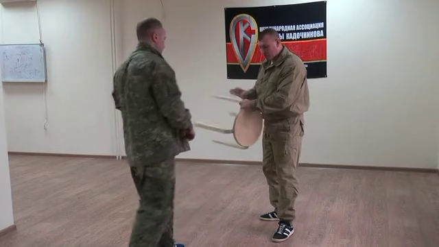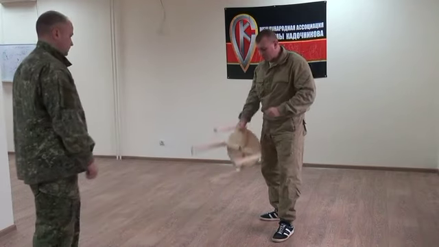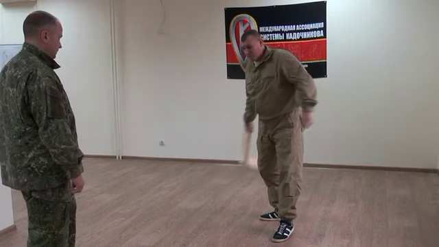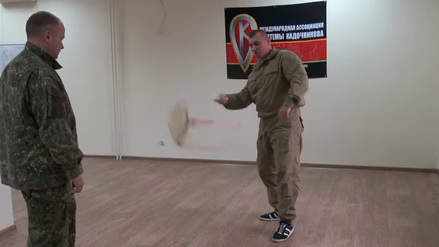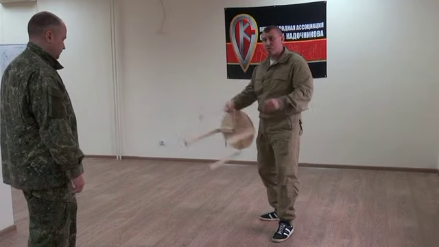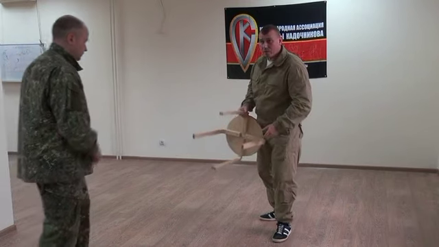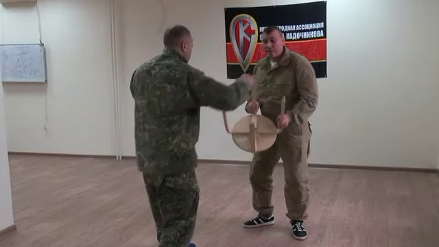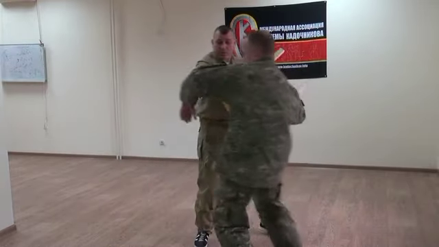Mind how you use its mass. It's easier to hold it this way. If you hold it this way, then it becomes heavy, like a hammer. So it's more comfortable to hold a stool near the seat. It's easy to manage it this way. He's attacking me, and I catch his arm. You can use the seat here.